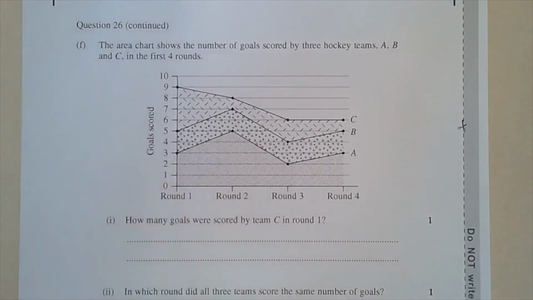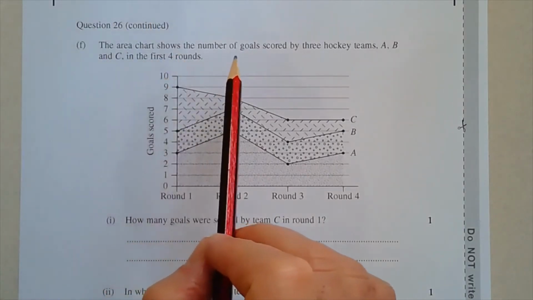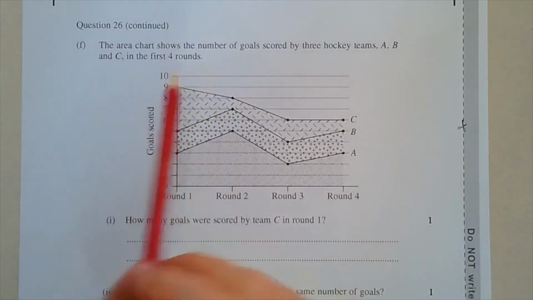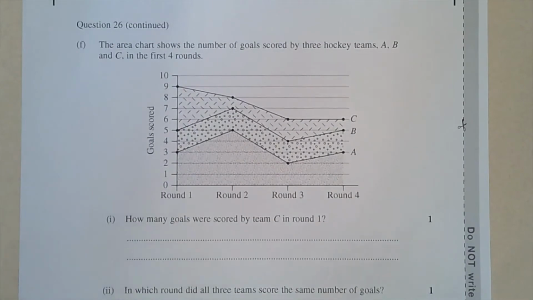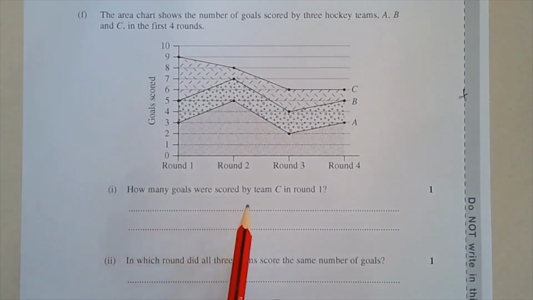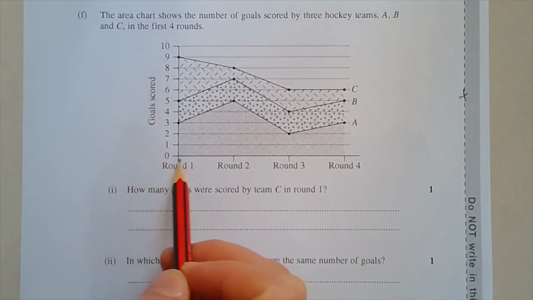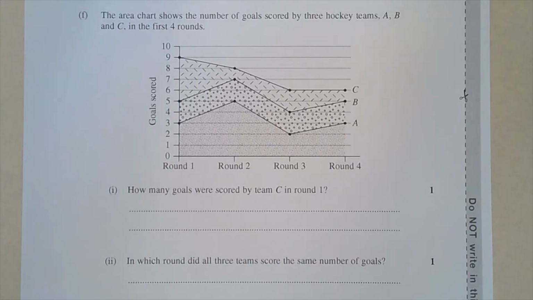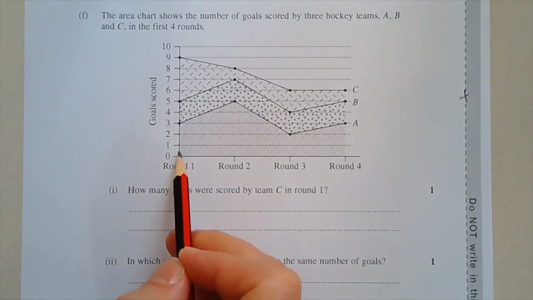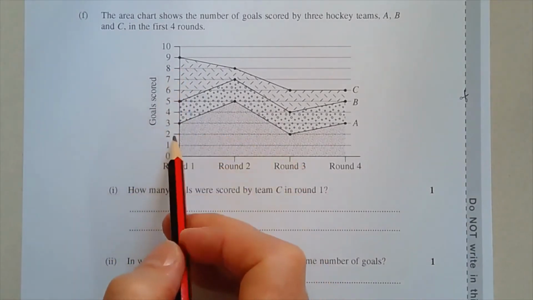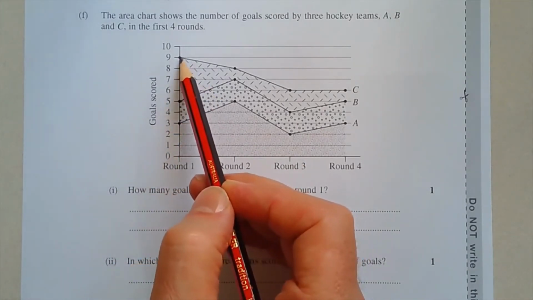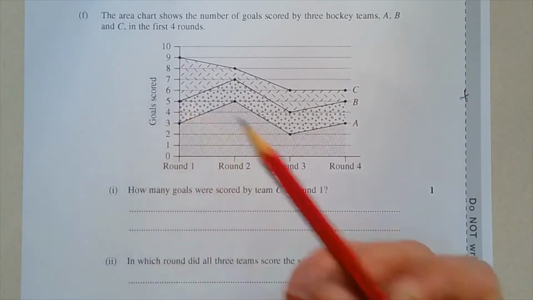Question 26F. The area chart shows the number of goals scored by 3 hockey teams, A, B, and C, in the first 4 rounds. So part 1, how many goals were scored by team C in round 1? So let's locate round 1. So that's this first label there, round 1. Now, along the y-axis, measuring how many goals are scored by a particular team is really the difference between that particular team and the team before it. That's how we read an area chart.